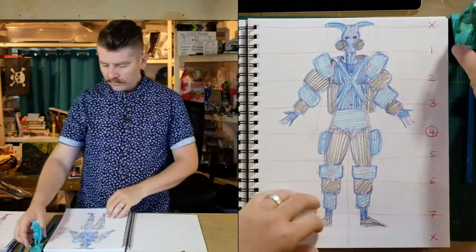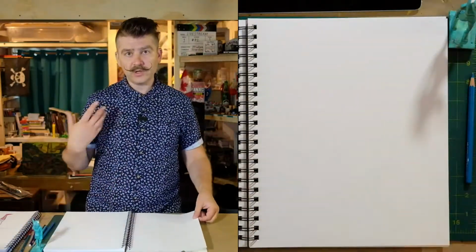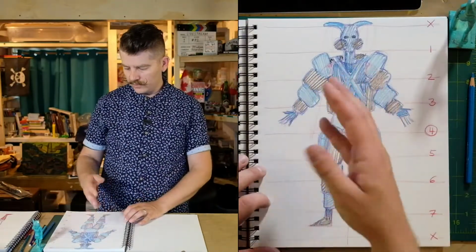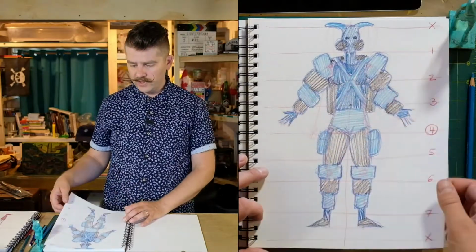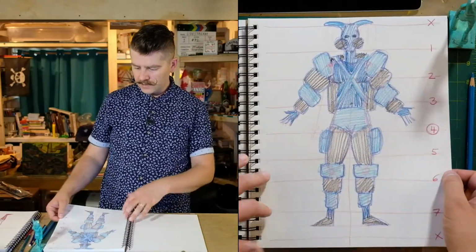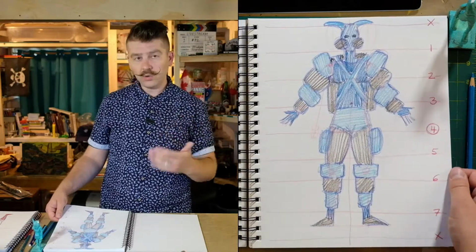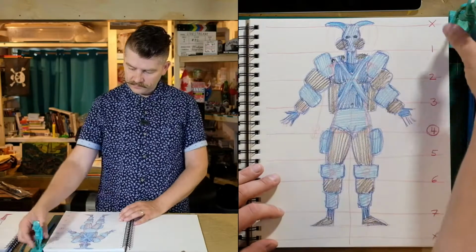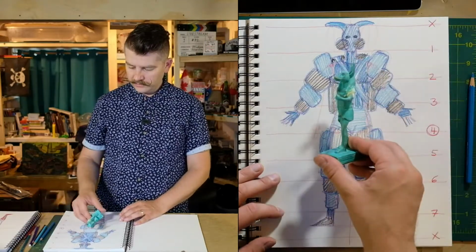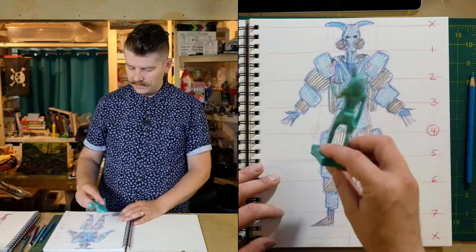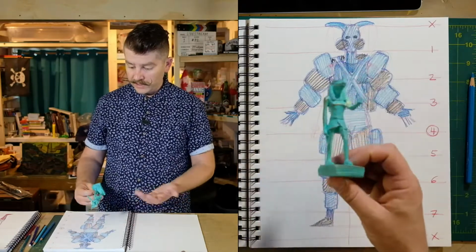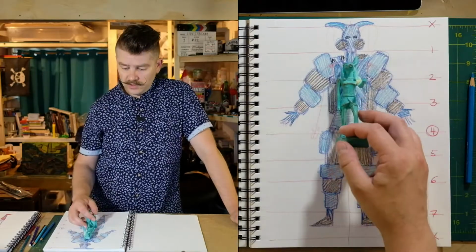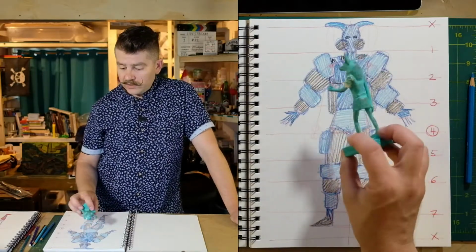So part of what we're going to do next class is a character turnaround, and I'm going to show you how we take this. We're going to draw the figure from a few different angles, and that just helps us work through some of these problems. So I think we'll probably do the front, a 3/4, a side, and then reverse. A real turnaround in an animation studio would have even more steps.